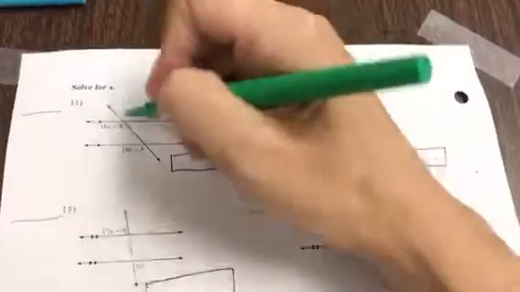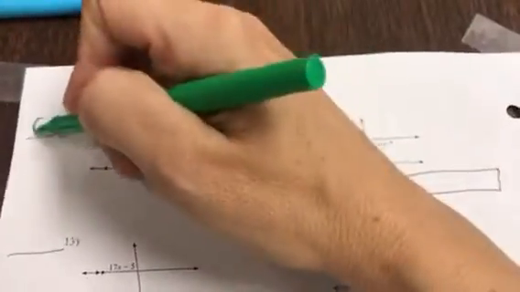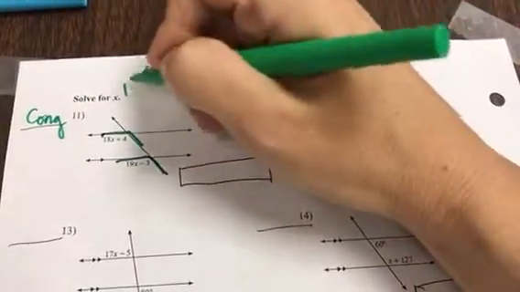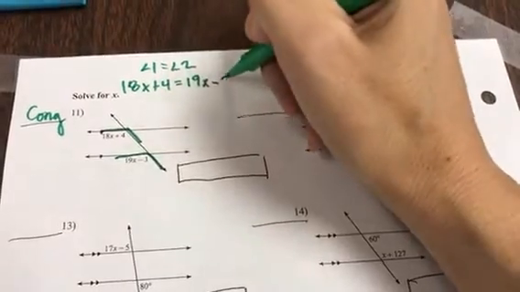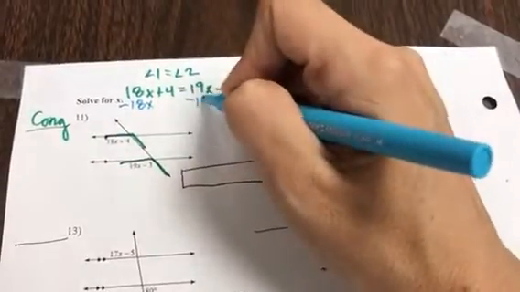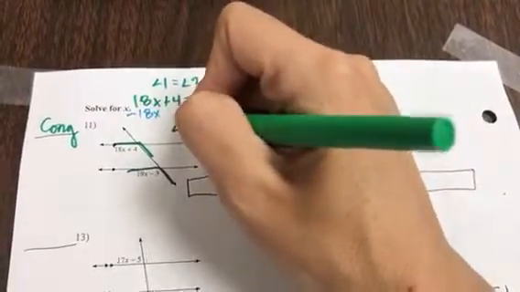Hello again. I'm going to continue my work on question 11. So bigger than 90, those have to be congruent. One angle is 18x plus 4, the other 19x minus 3. So it makes more sense to move the 18 rather than move the 19. Okay, so I'm left with 1x minus 3 equals 4.